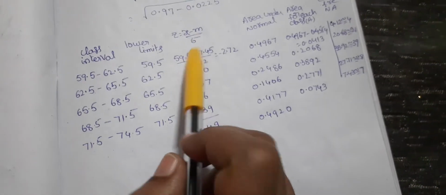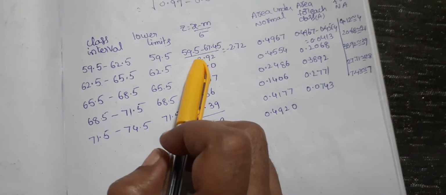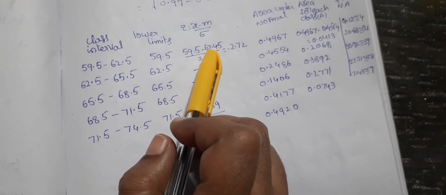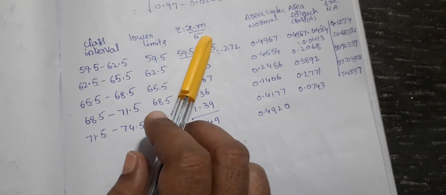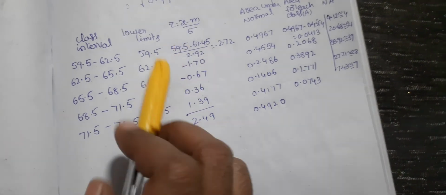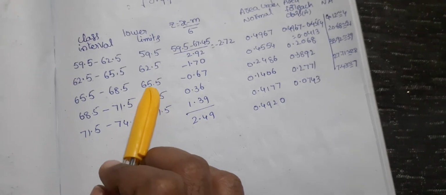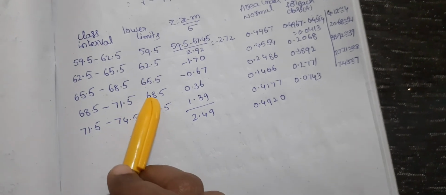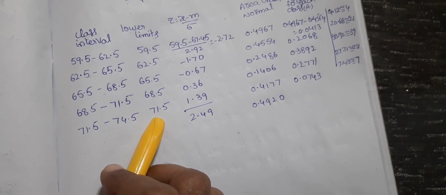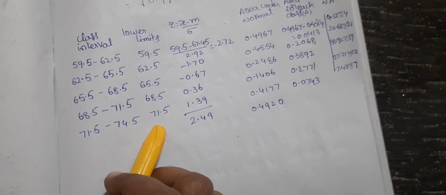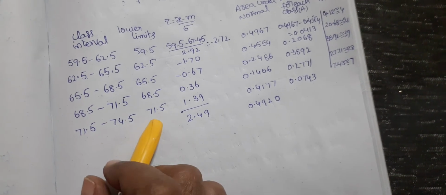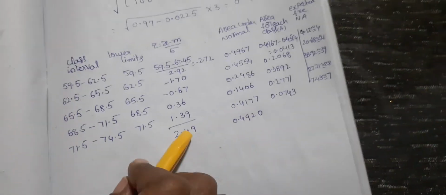Next we have to calculate Z. Z is equal to x minus mean by sigma. That is, the x value 59.5 minus the mean, or x bar, 67.45, by 2.92. By subtracting this, we get minus 2.72. Similarly, 62.5 minus mean by sigma, 65.5 minus mean by sigma, 68.5 minus mean by sigma, and 71.5 minus mean by sigma. The next interval's lower limit is 74.5, so 74.5 minus mean by sigma is 2.49. It will be used later.